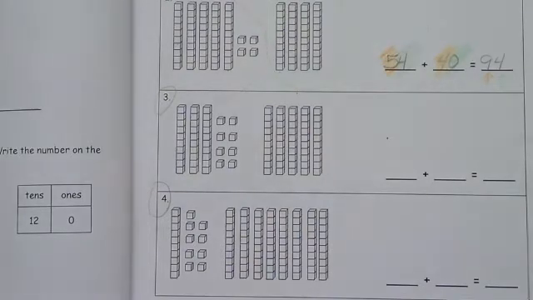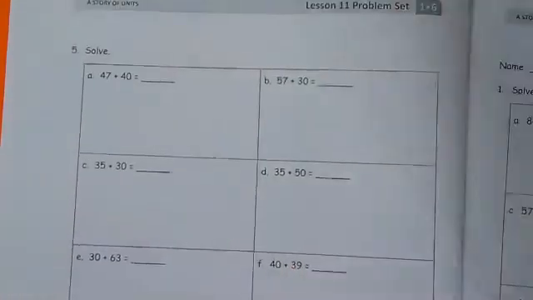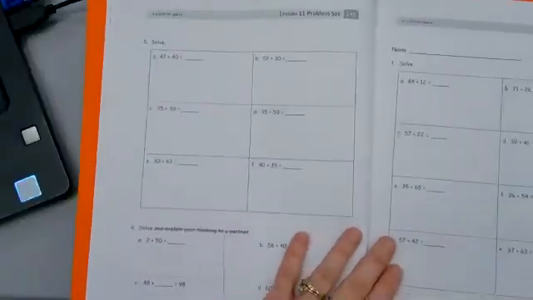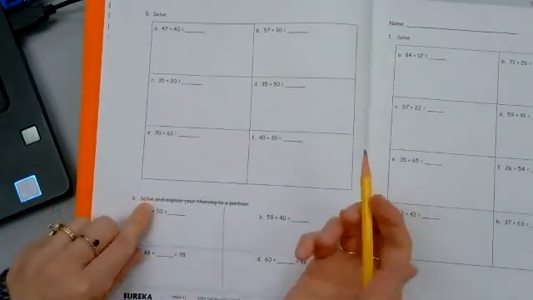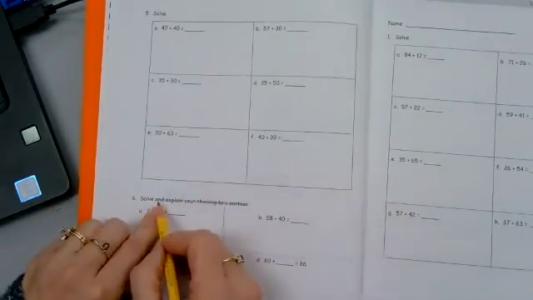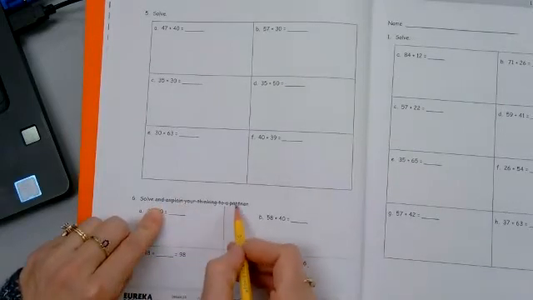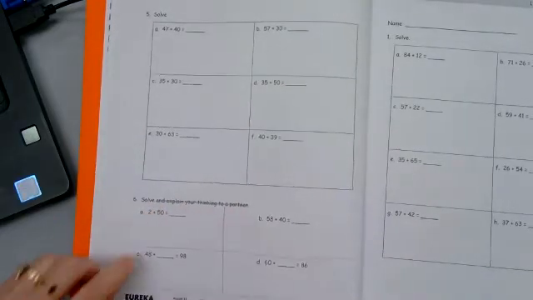Okay, class, now that you've completed 3 and 4 on your own, turn to the back side. The entire back side is assigned. I want you to leave the word solve at the bottom and cross out and explain your thinking to a partner. So I want you to cross out those words.